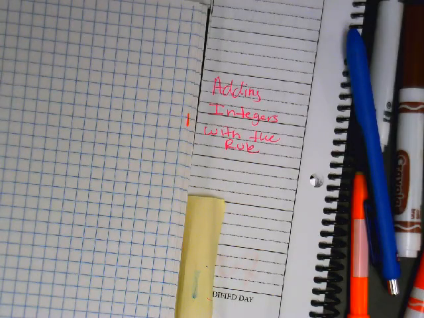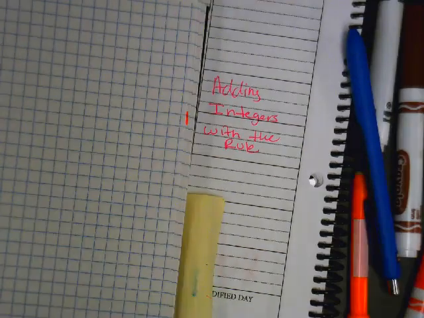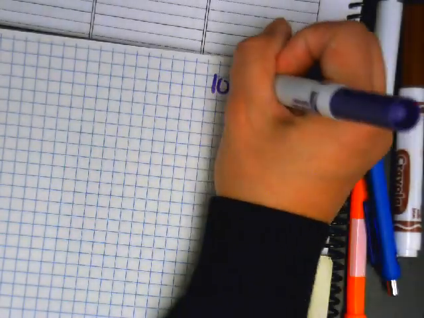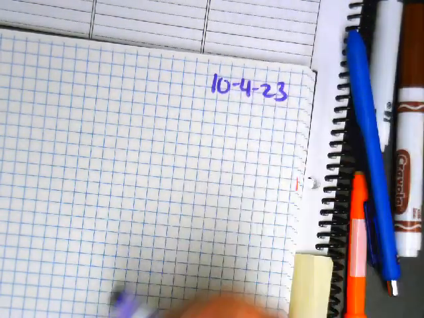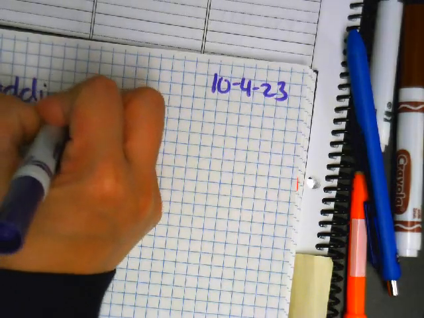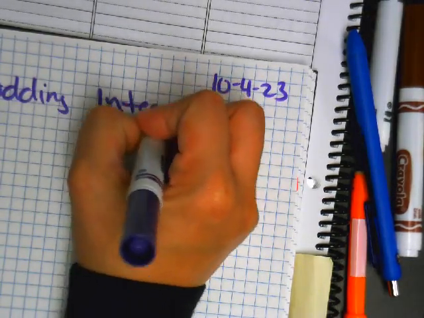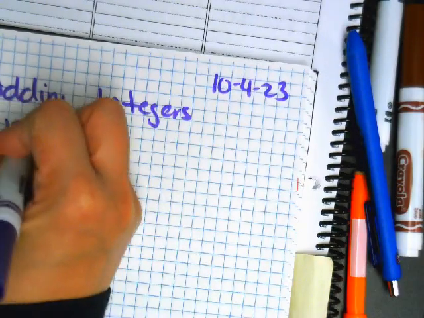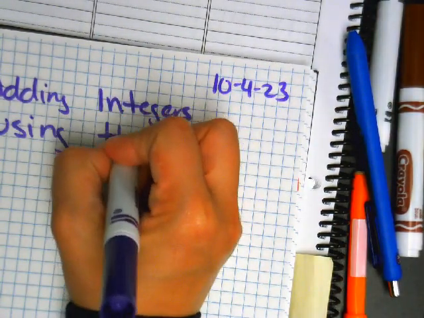All right. Today is a very important day in your math life. I'm proud to teach you or review with you the rules for adding integers. So we're going to be adding integers using the rule.